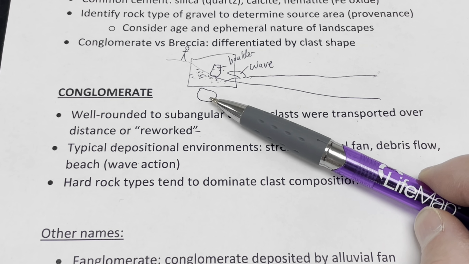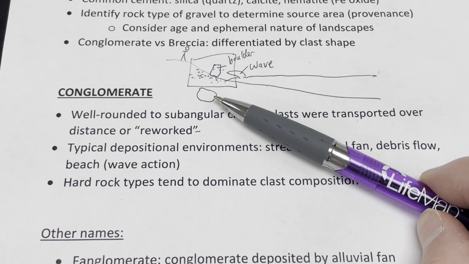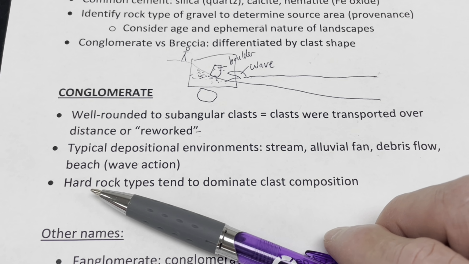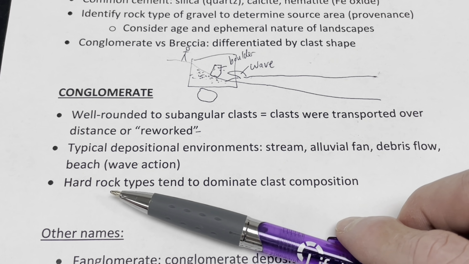And so it's a case of only the strong survive, right? The largest particles we're going to tend to see are going to tend to be harder rock types, maybe a quartzite, maybe quartz itself, maybe granite, maybe a metamorphic rock, that sort of thing.